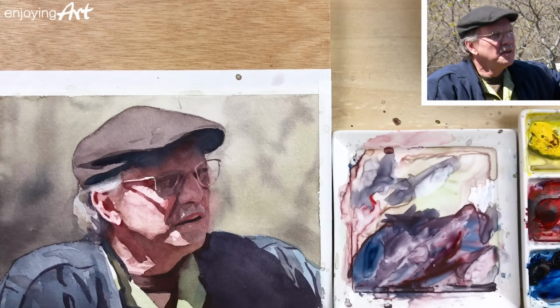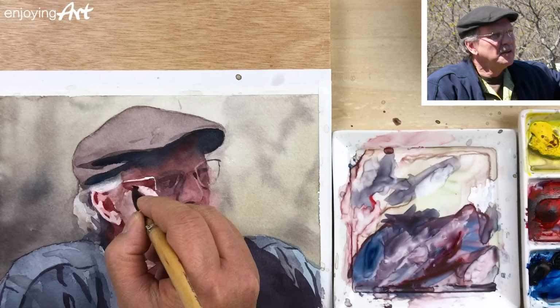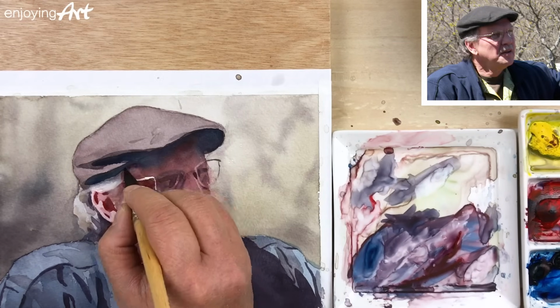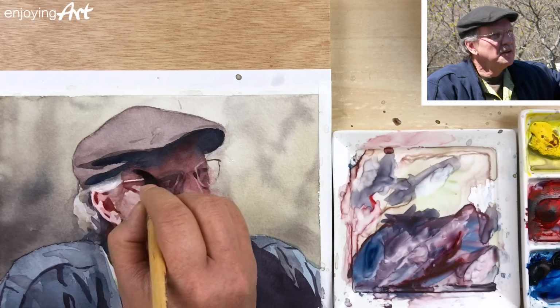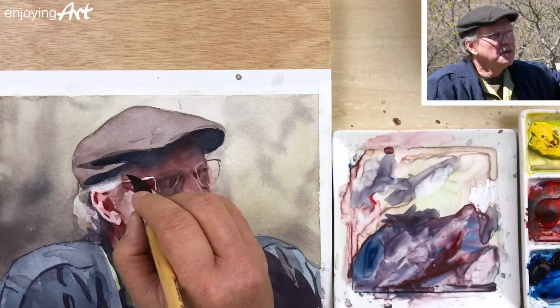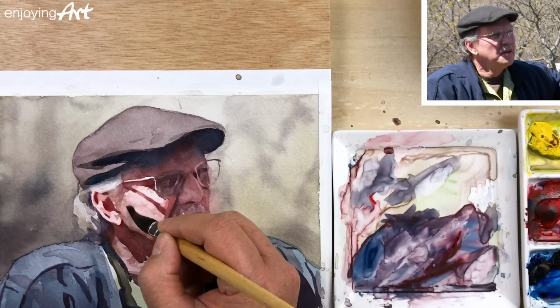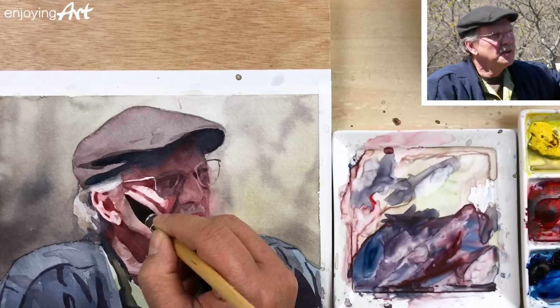So I can add color, lift color, add color, lift color, adjust it, overlay it, and lots of watercolor technique. And it will help you to make a realistic rendering. And let's see, the portrait is almost there.